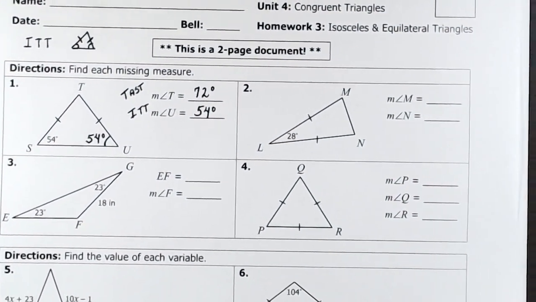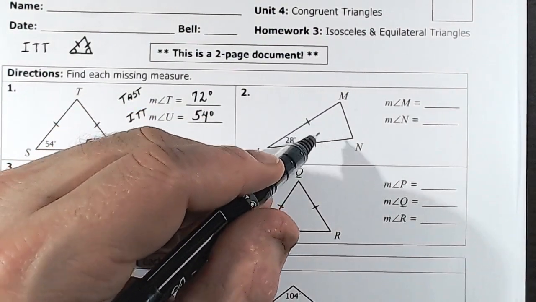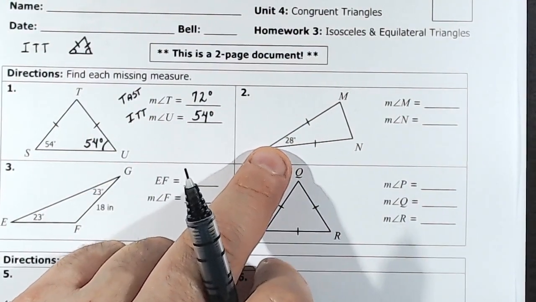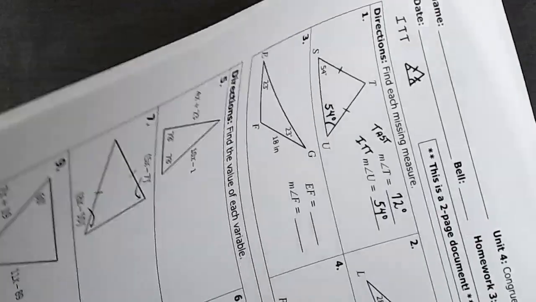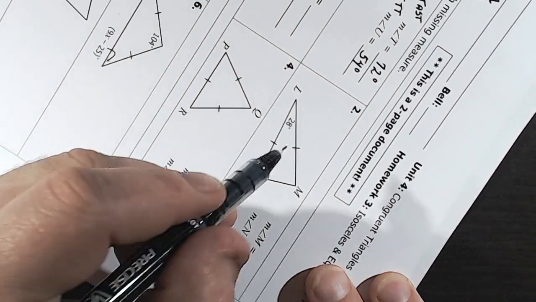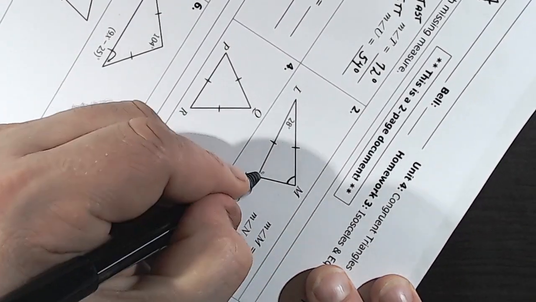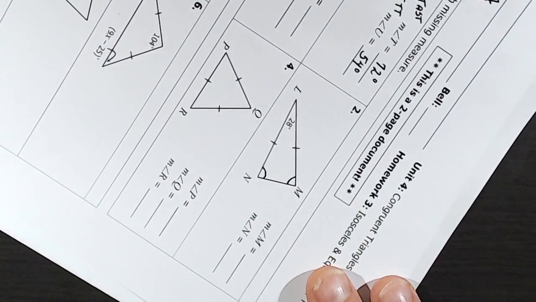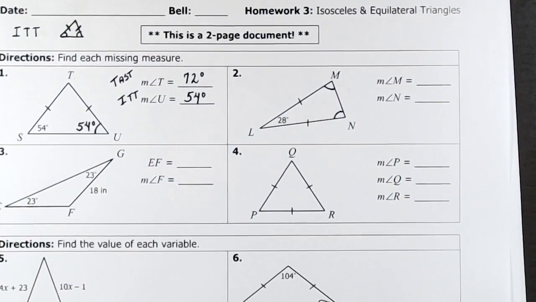Okay, that's number 1. Now let's move on to number 2. In number 2, we are provided that two of the legs of the triangle are equivalent, but we're provided the angle measure for an angle that is not congruent to any other angle in the triangle. If you turn the picture like this, it's easier to see that the angle opposite of this side is M, and the angle opposite of this side is N. So by the isosceles triangle theorem, the measures of angles M and N are congruent, but we don't know either measure. So how would we find it?